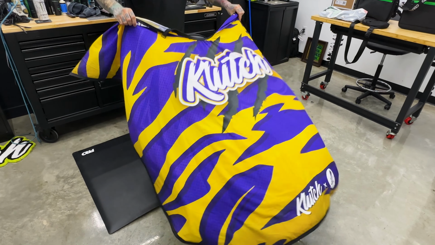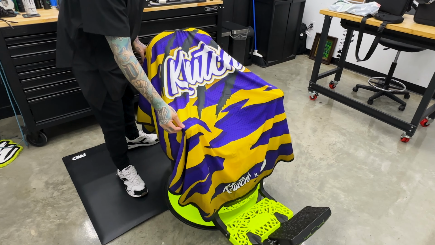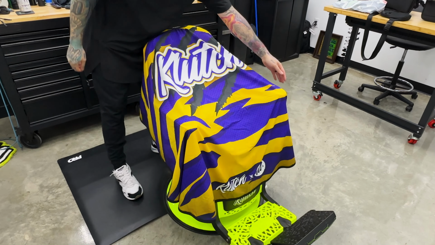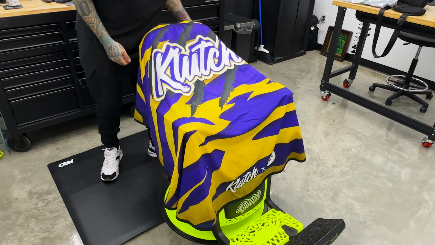But you guys saw in the beginning of the video, I'll show it again, this is what that cape turned out to look like, and it is off the chain. We got the jersey print in the background, the yellow tiger stripe, claw ripped through the middle, Klutch times Illuzien. Super hyped with how these turned out.